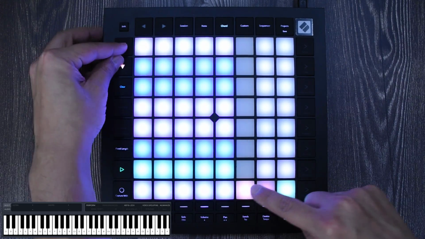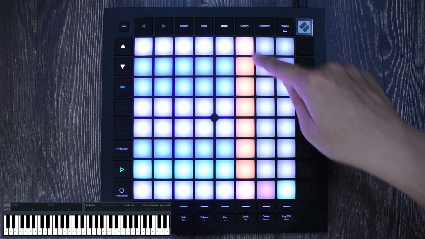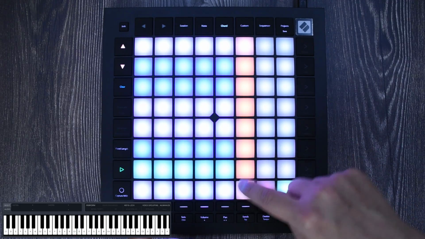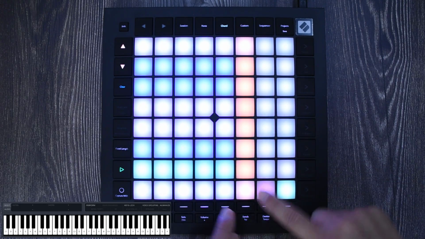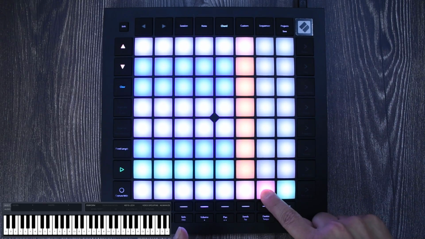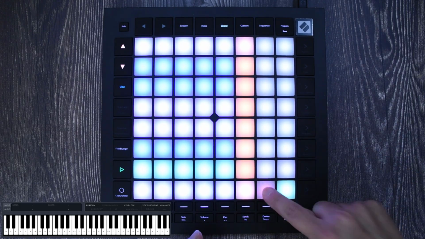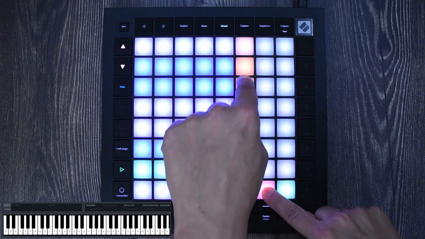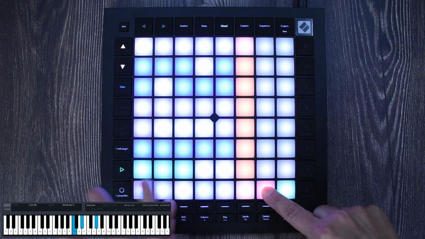And yeah, you too, you go back to the center. But yeah, you just play triads with this. Then right here at the bottom, you see the purple one. Well, this is going to be the sustain. If I press it, it's going to go on, and I release it, it's going to go off. So if I press it and I just play a triad, it's going to sustain it.